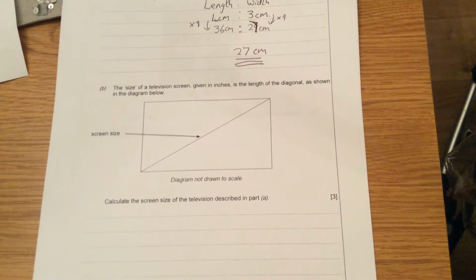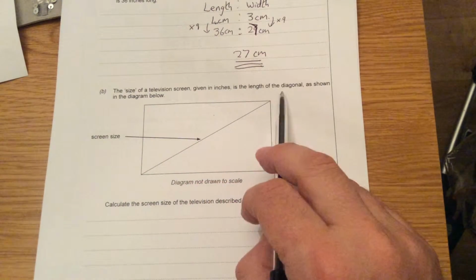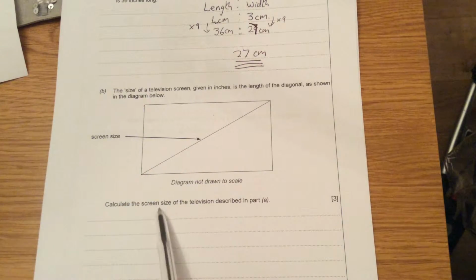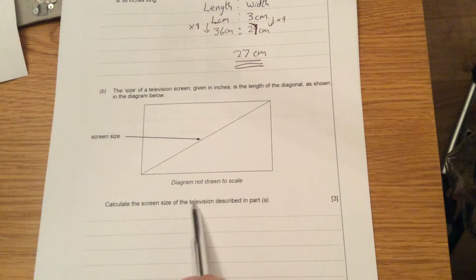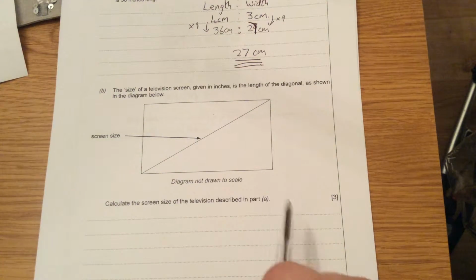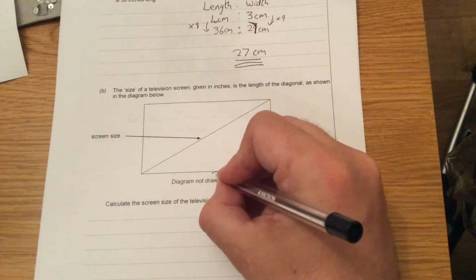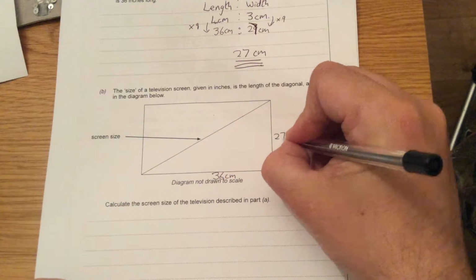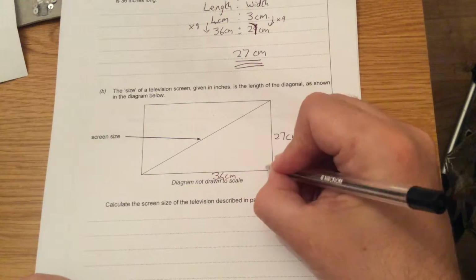Part B. The size of a television screen given in inches is the length of the diagonal, as shown in the diagram below. Calculate the screen size of the television described in Part A. So in terms of Part A, the longer side is 36 centimeters, the shorter side is 27 centimeters.